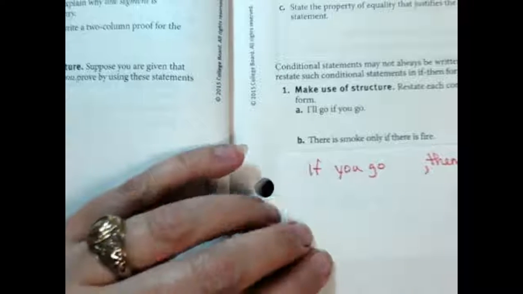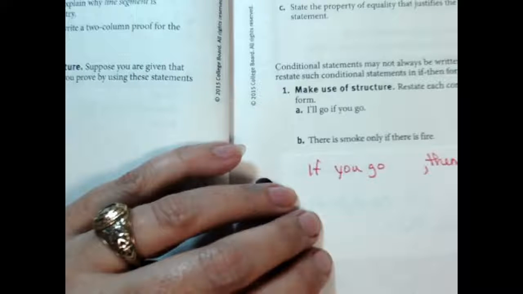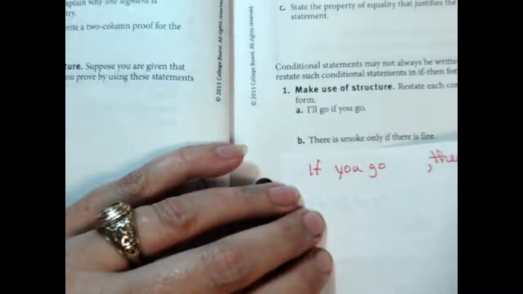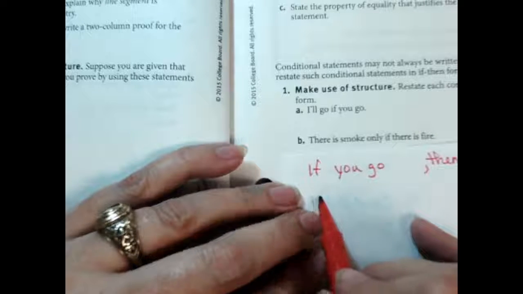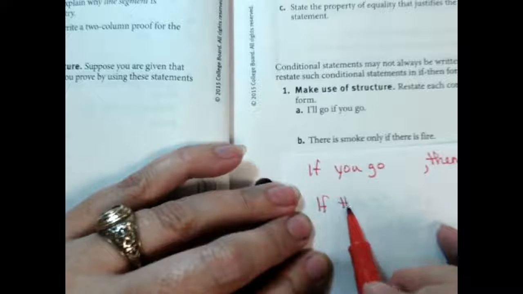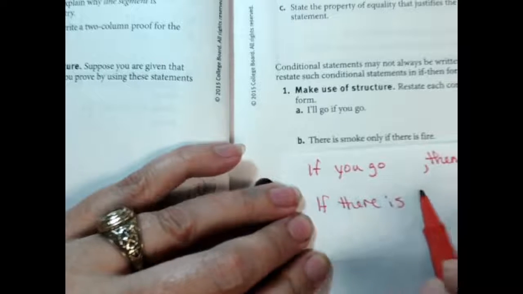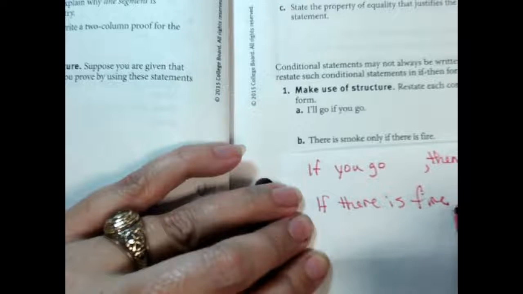The next one here says there is smoke only if there is fire. Well, again, we're going to have to switch it. That is, if there's fire, then there is smoke.